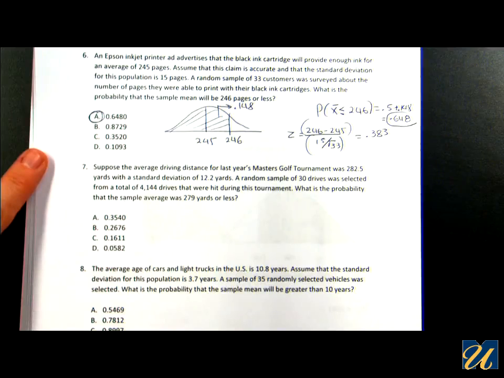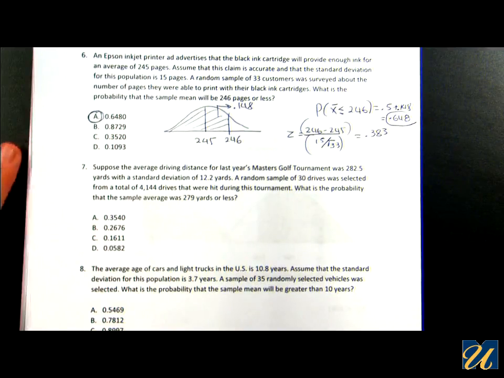Suppose the average driving distance for last year's Masters Golf Tournament was 282.5 yards with a standard deviation of 12.2. A random sample of 30 drives was selected from a total of 4,144 drives that were hit during the tournament. What is the probability that the sample average was 279 yards or less?